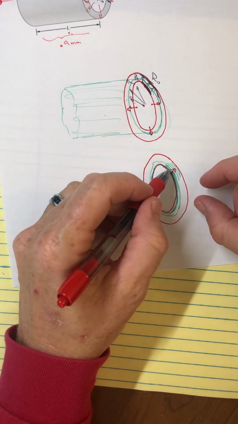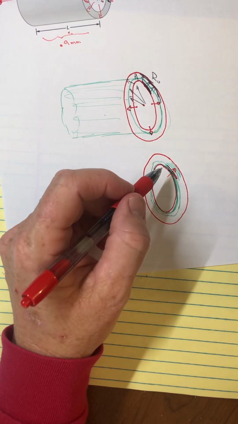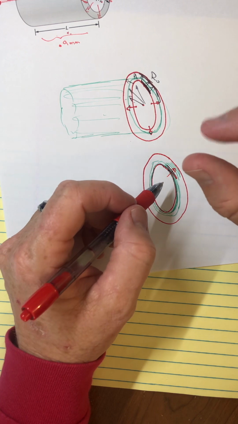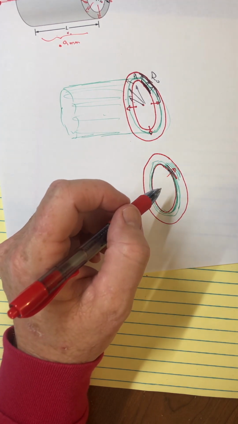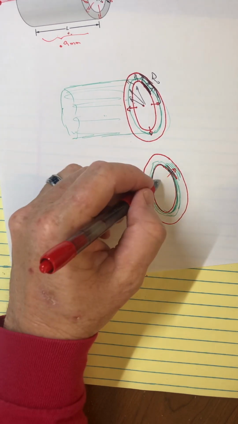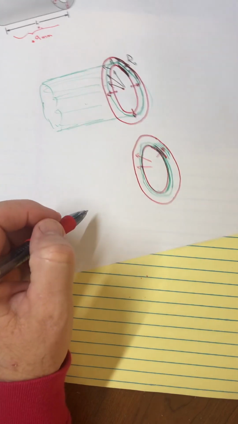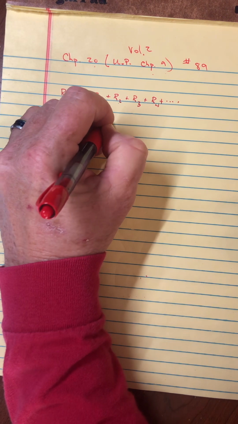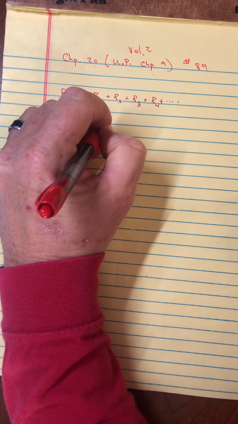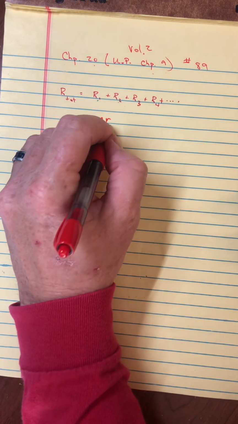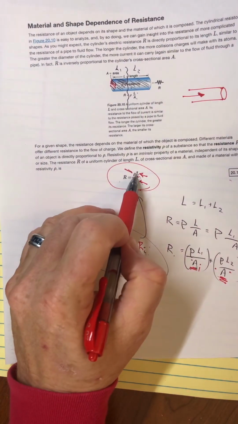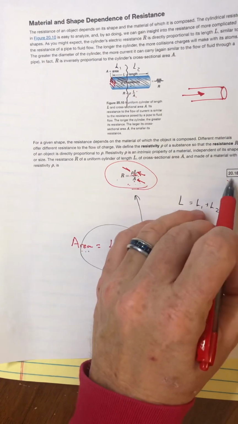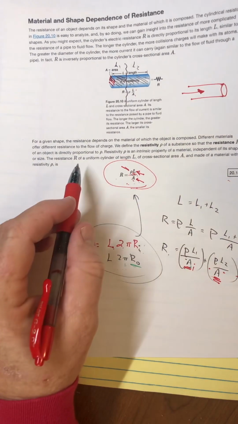And so I'll think of this ring as having a little thickness to it. Maybe since it's in a radial direction, I'll call it a delta R, a small little radial thickness. And that's this L in my equation 20.18.